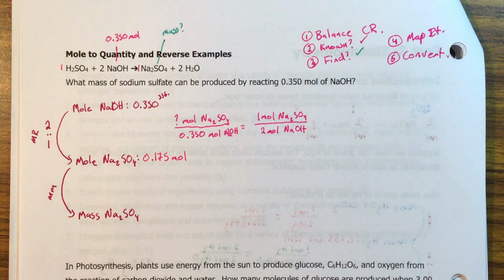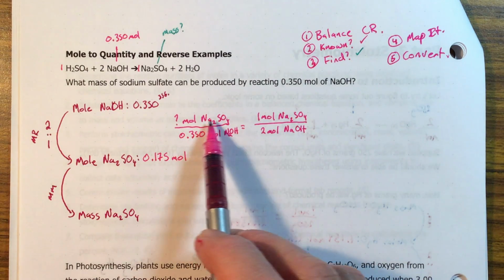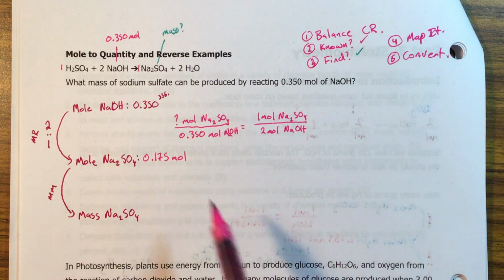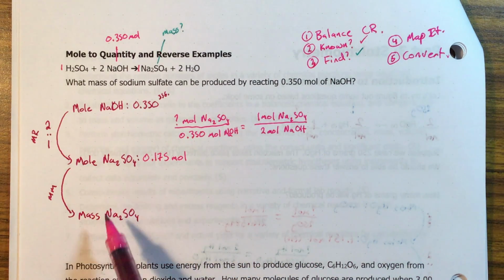There we go. Now, you can probably logically deduce that answer out much quicker than writing it all out. I still write it all out for you to show you what we're doing and to show you that my Na2SO4s go on top, my NaOHs go on the bottom. Now we go from moles of Na2SO4 to our mass of Na2SO4, and to do that we are going to need our molar mass of Na2SO4.